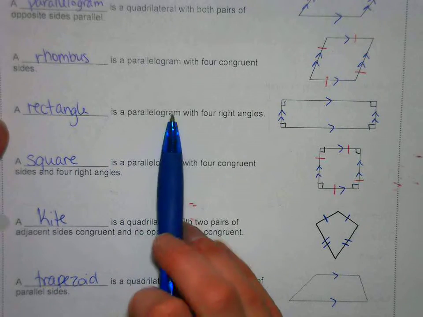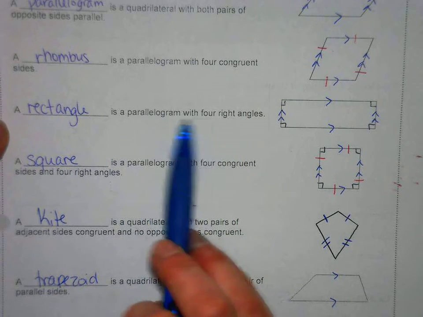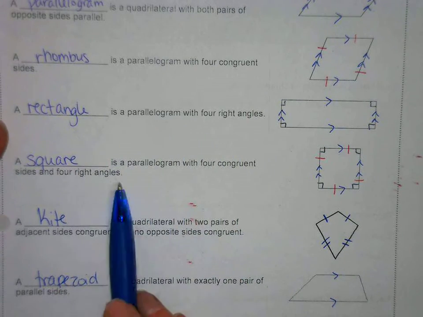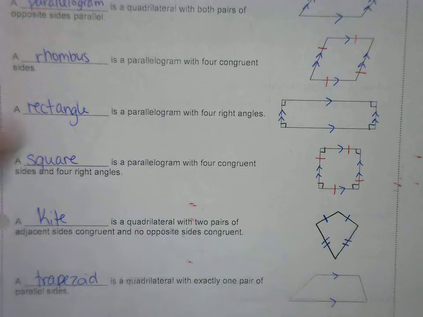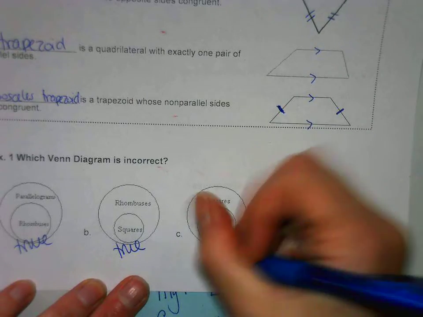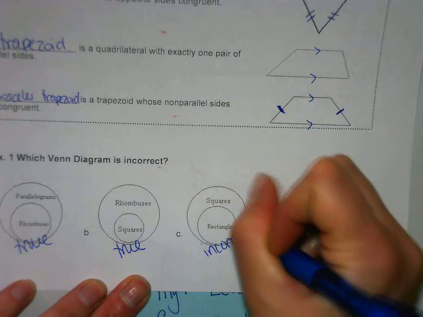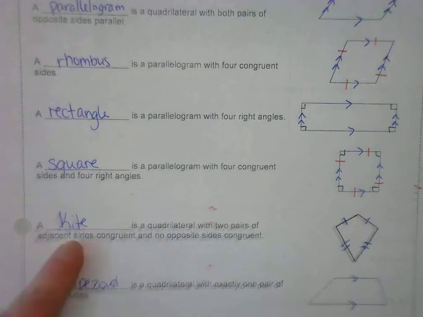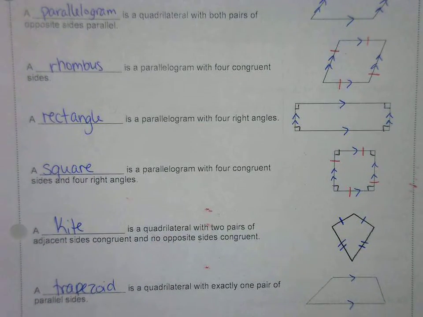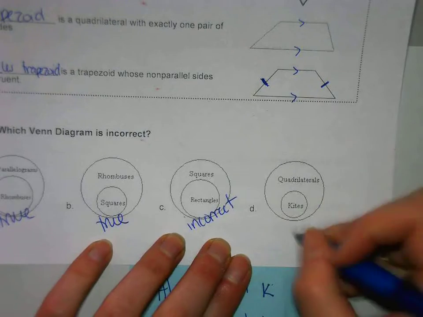Rectangles are squares. So a rectangle is a parallelogram with four right angles. A rectangle is not a square because the square has four congruent sides and the rectangle does not. So this one is incorrect. Let's just look at the last one. A kite is a quadrilateral. So this one is also true.